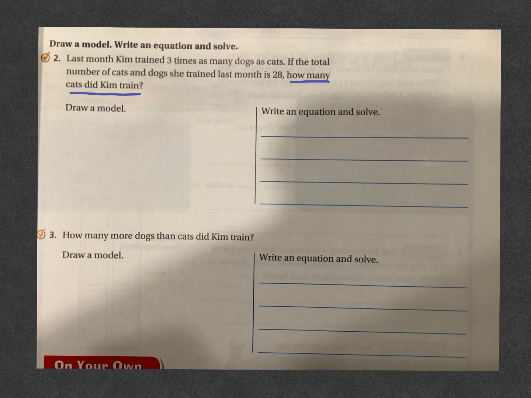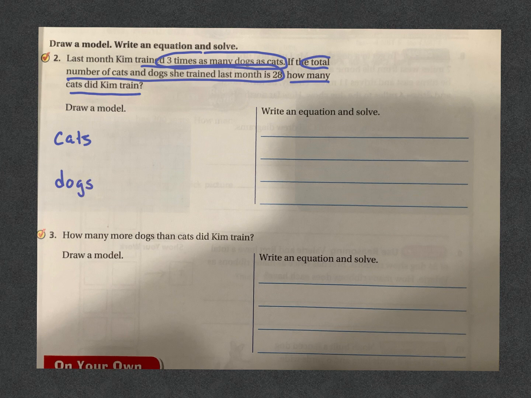Circle the information. We have she trained 3 times as many dogs as cats. And the total amount of cats and dogs she trained was 28. Okay, we have cats and we have dogs. All right. She did 3 times as many dogs as cats. So we'll do a box with 3 times as many and then 1 box to represent the cats. Okay. And all together, it was 28.